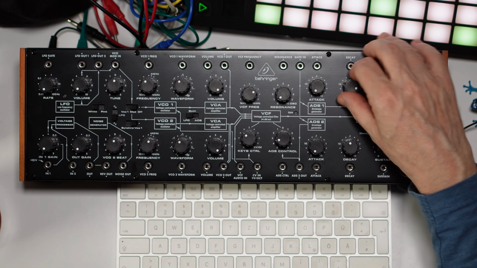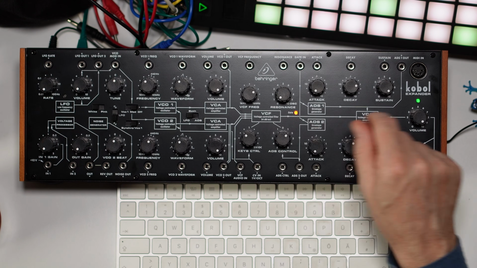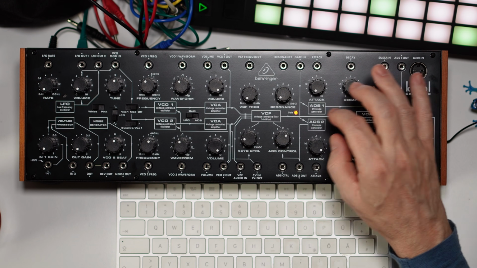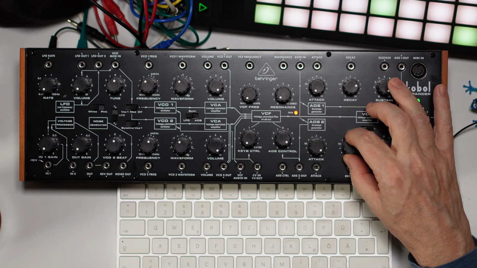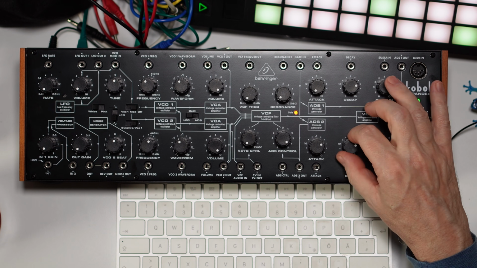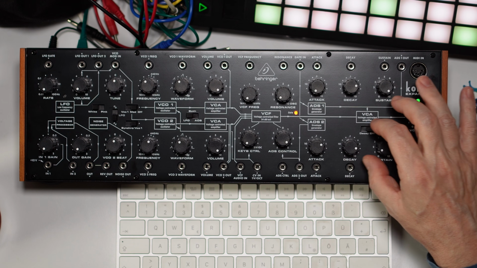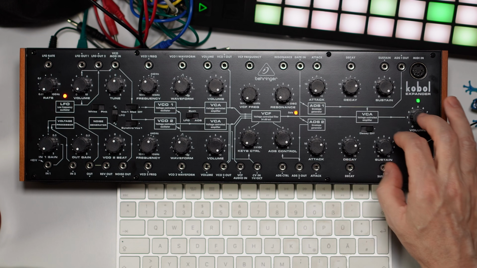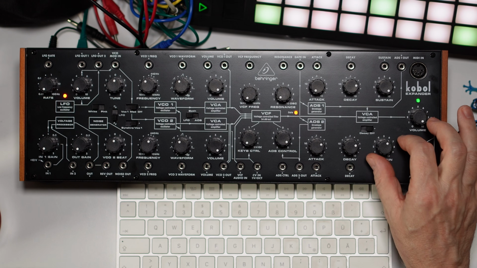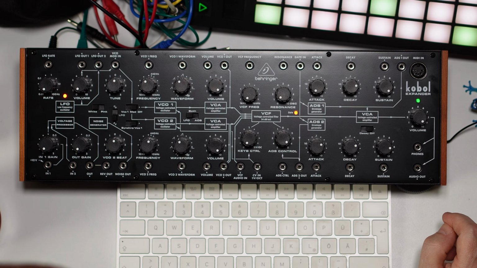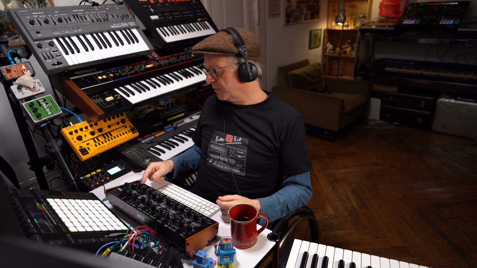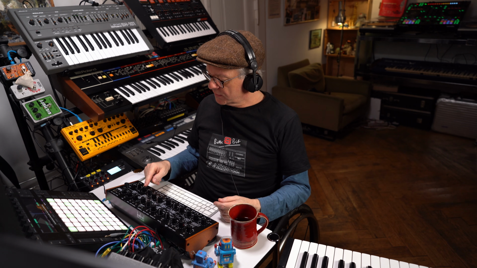Okay, and following this logic, yeah, you see, this is how the second envelope works, the filter envelope with attack, decay and sustain.